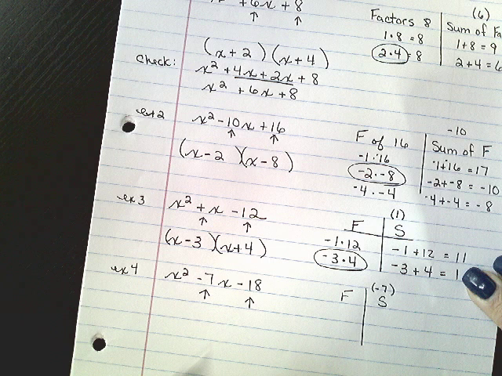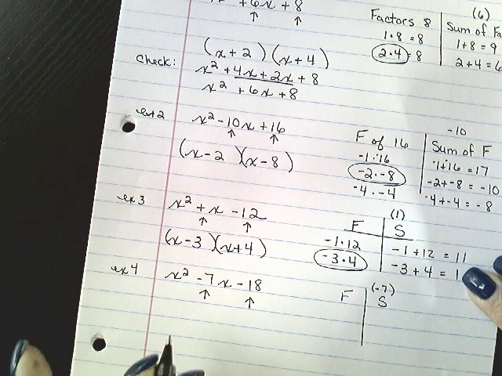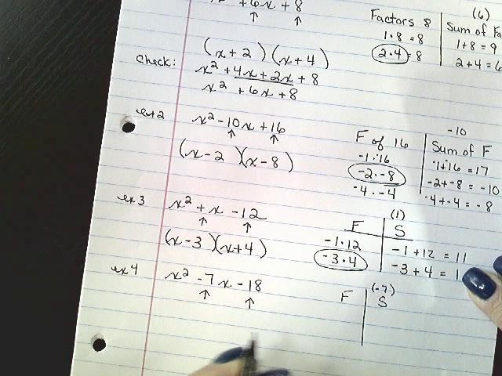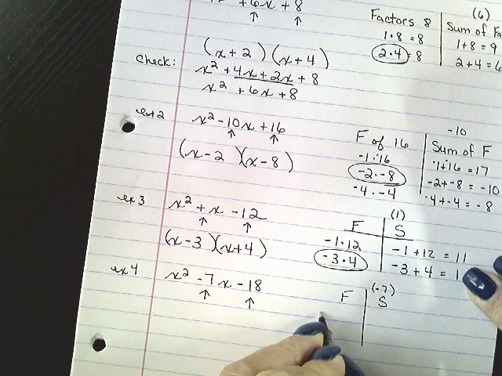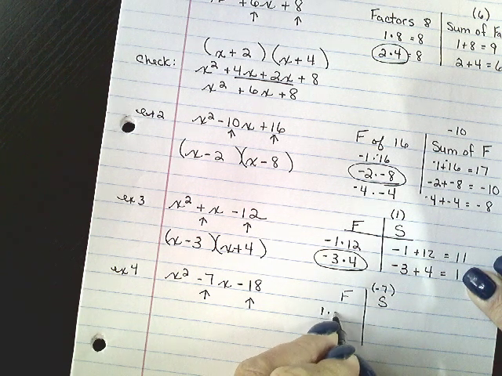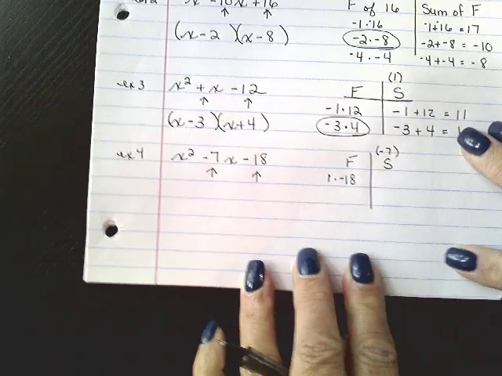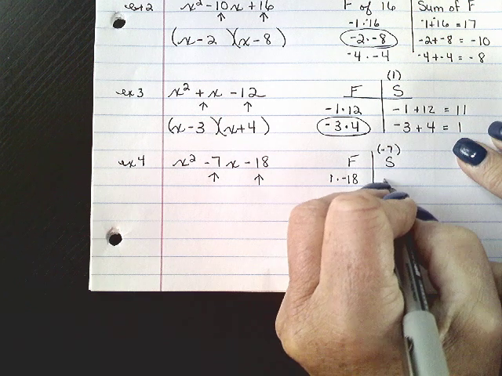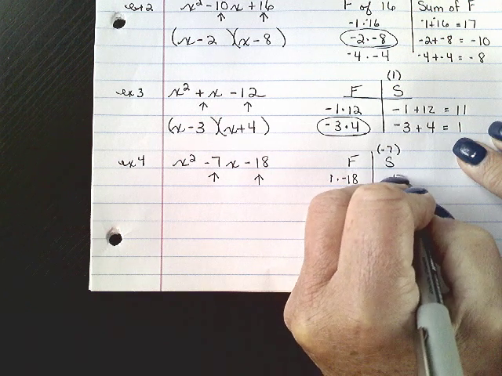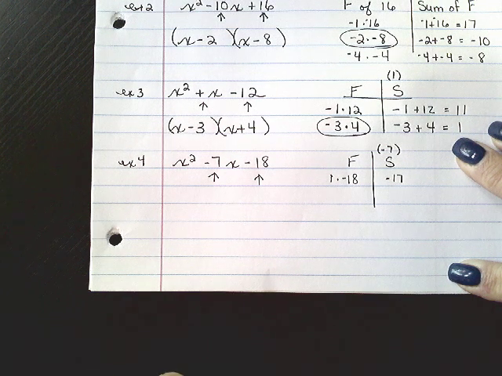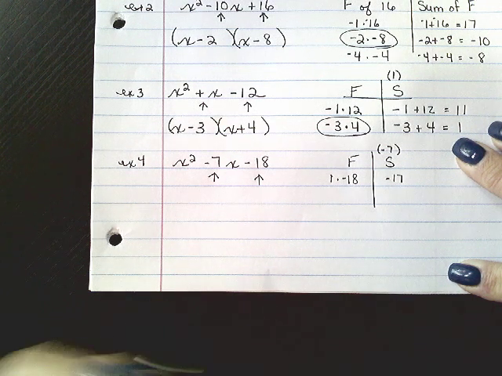So we know since we're multiplying to a negative 18, we need to make sure one of those factors is negative. So of course we can start with 1 times negative 18. And 1 times negative 18 is going to give you negative 17. So that's not it. So the two numbers that I have in my mind are 9 and 2. 9 times 2 is 18.